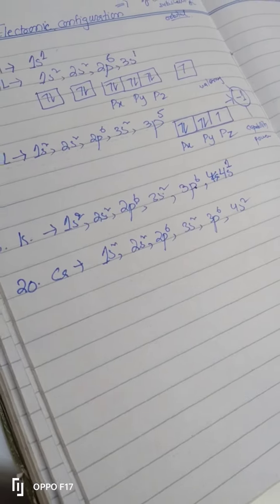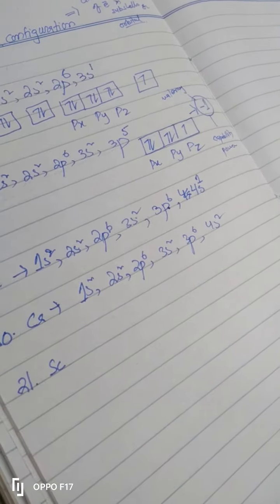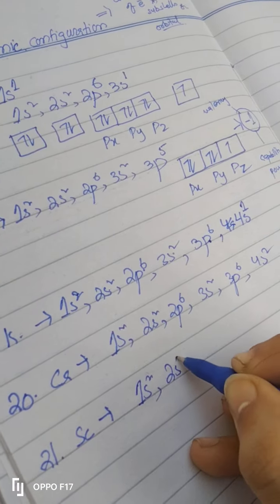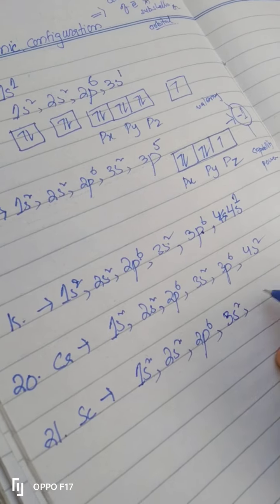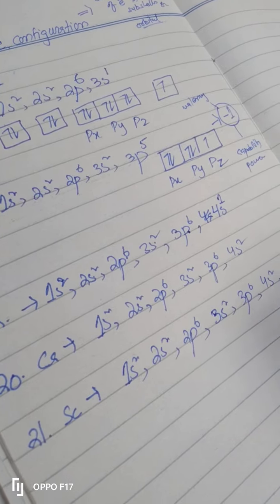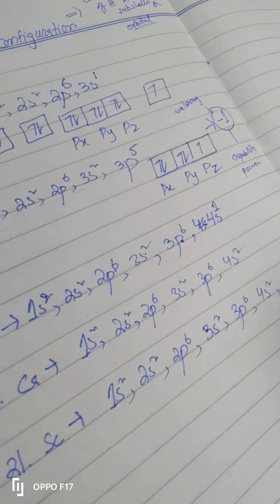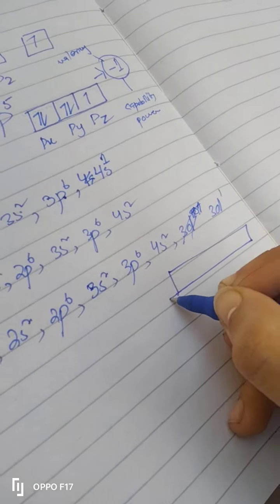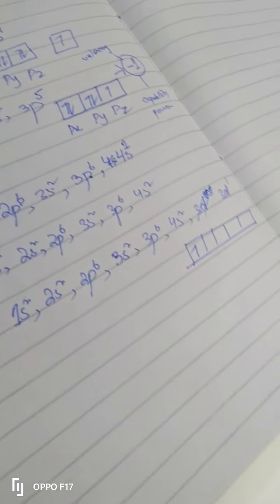Okay, so now let's talk about scandium. Atomic number is 21, right? 1s2, 2s2, 2p6, 3s2, 3p6, 4s2, and 3d1 will come here. Now let's talk about orbitals of d. 1, 2, 3, 4, 5. Only one will be filled in 3d.